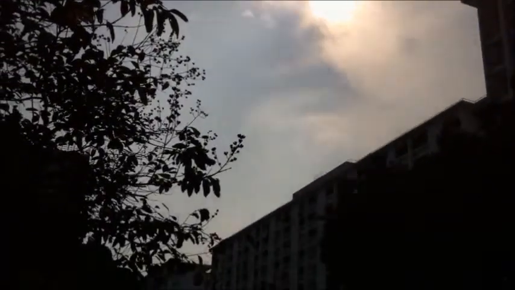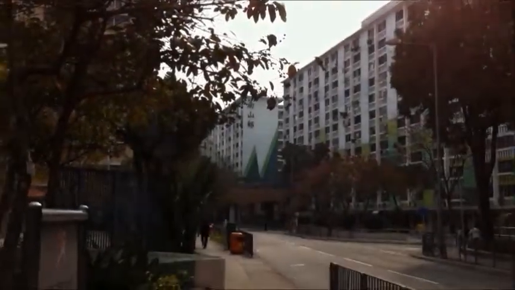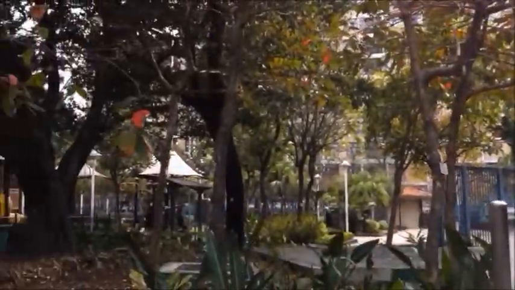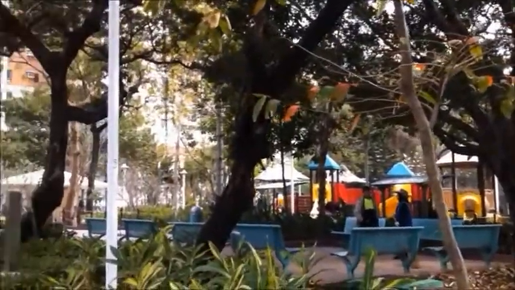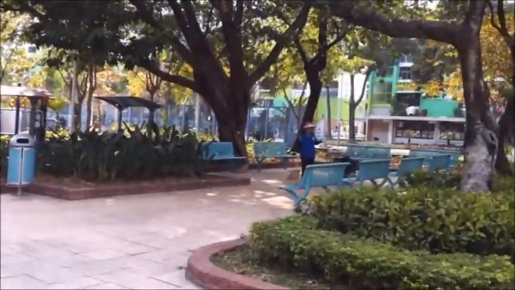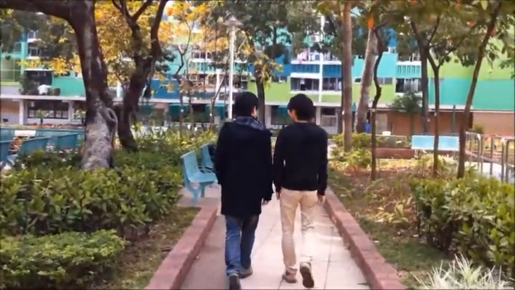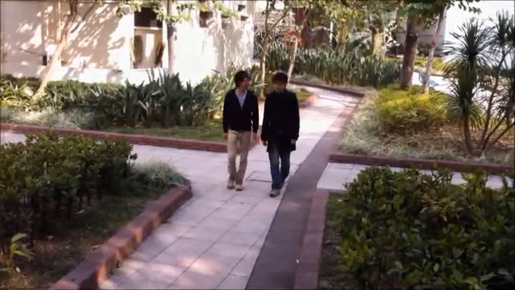Beautiful things are always around us, but we seldom notice their presence. Just like the garden near our campus, we never notice it's there. In this beautiful garden, it is easy to find a lot of amazing things.